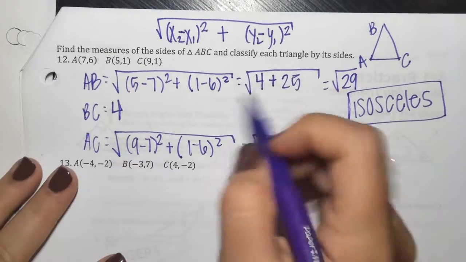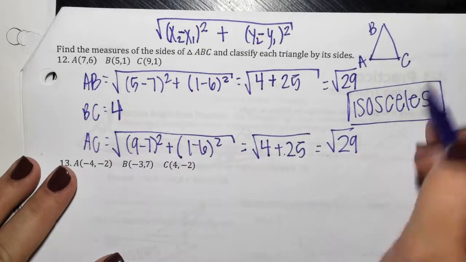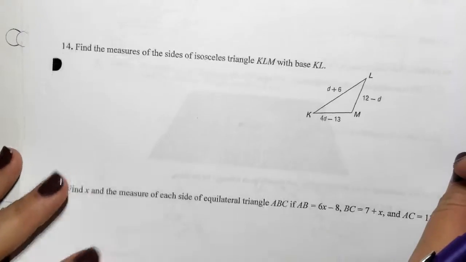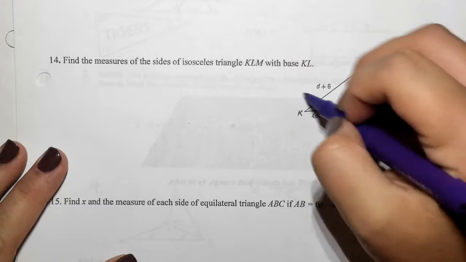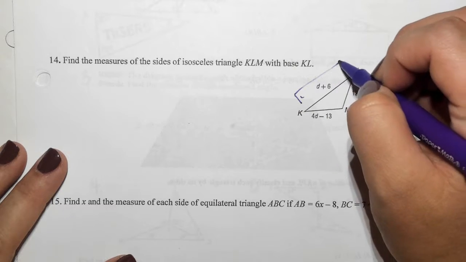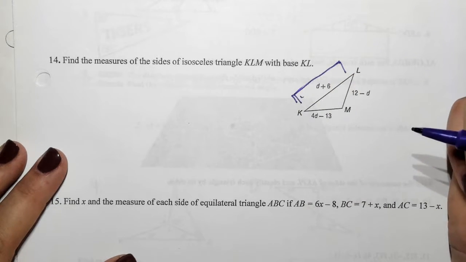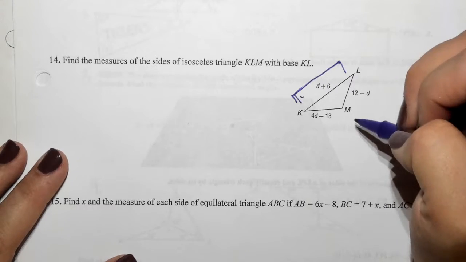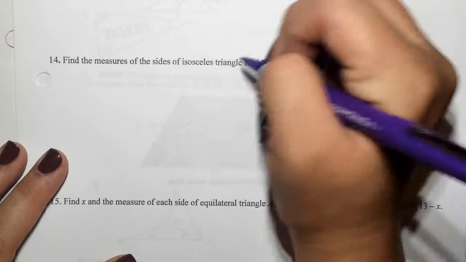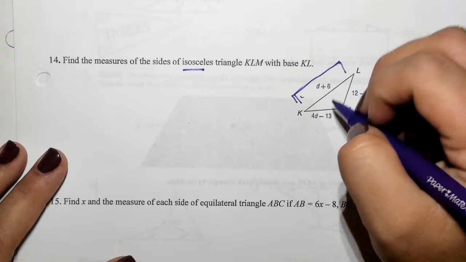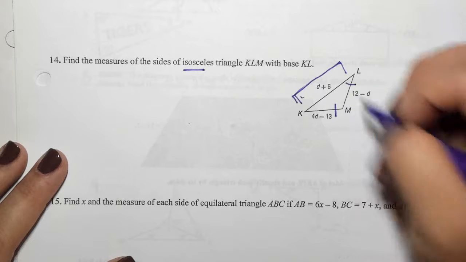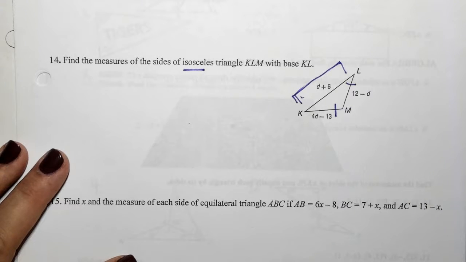Okay, do we need to try another one of these? Or are you good with this? We're good. Okay, let's go on to 14. Find the measure of the side of the isosceles triangle KLM with the base of KL. So, what's the reasoning of them telling us that this is the base? It's the longest. Okay, well, what does that help me do? If I know that this is the base, and I know it's isosceles, it's telling me that these two are the equal ones.